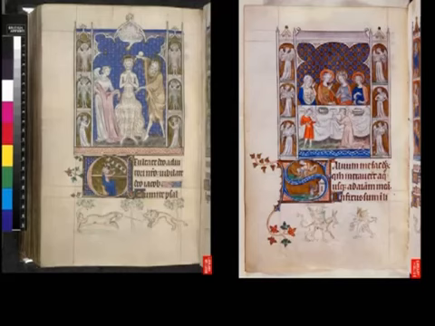It has an illustrated calendar, it has historiated division initials, you saw the one for Psalm 26, it has over 120 pages of prefatory Old Testament illustrations, and bas-de-page scenes in the bottom margins of every page. And as if that wasn't enough, it also has a lavish cycle of the life of Christ, which runs through the Psalms, invading the Psalms.